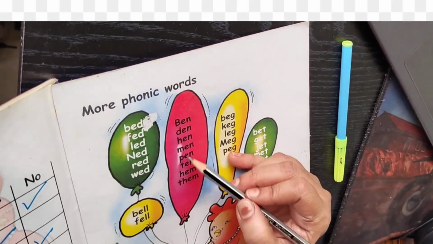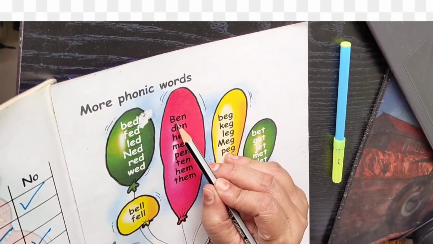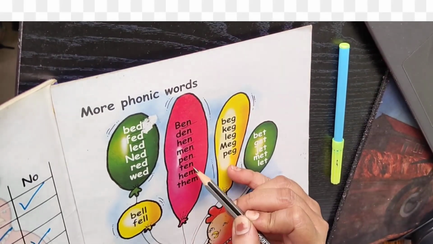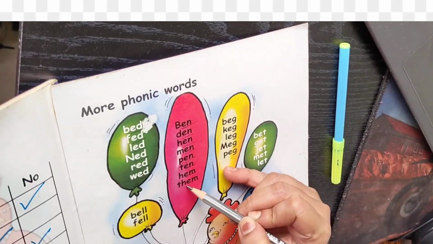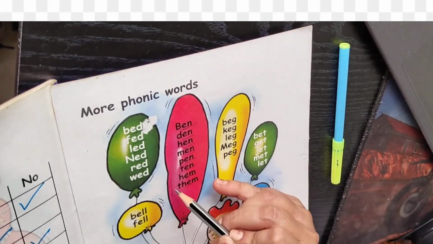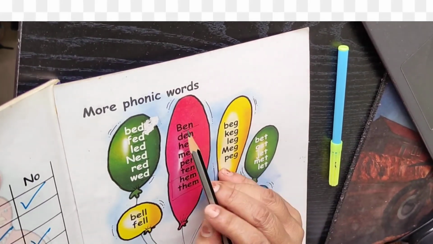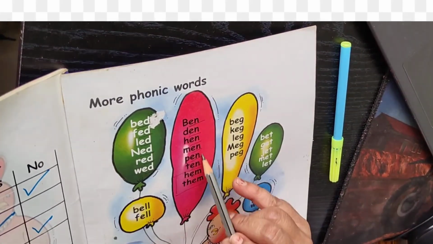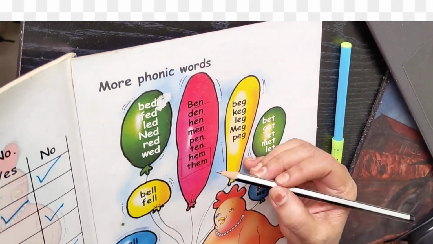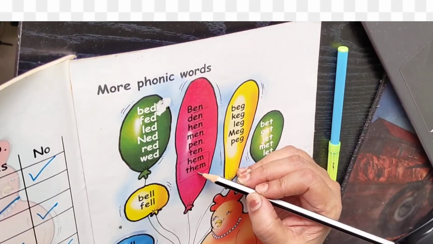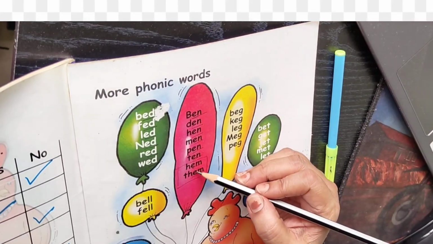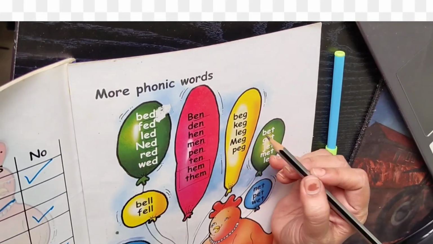Then here all these words have E, N. These are separate. Ben, den, hen, men, pen, ten. These are rhyming words. Hem and them. These two are rhyming with each other, but they are not rhyming with this.